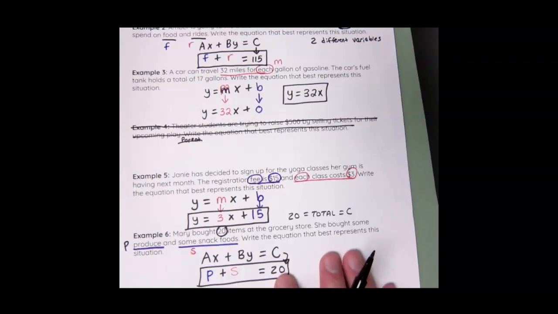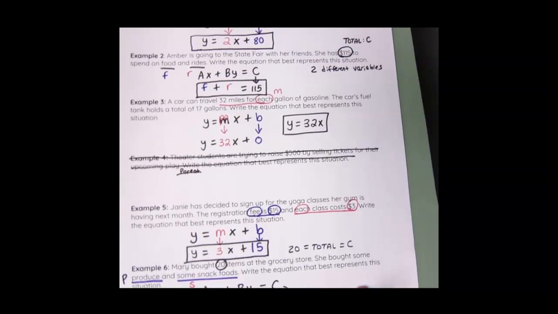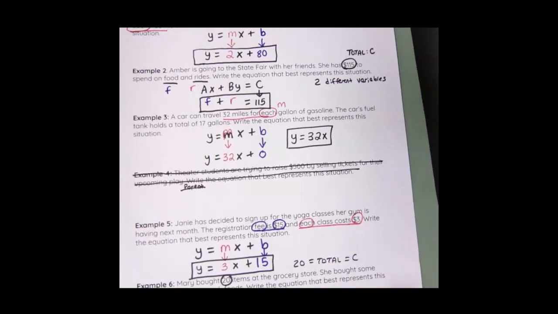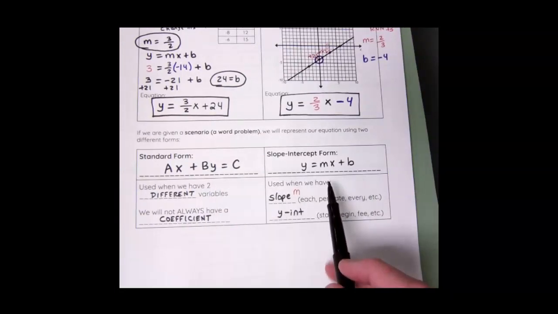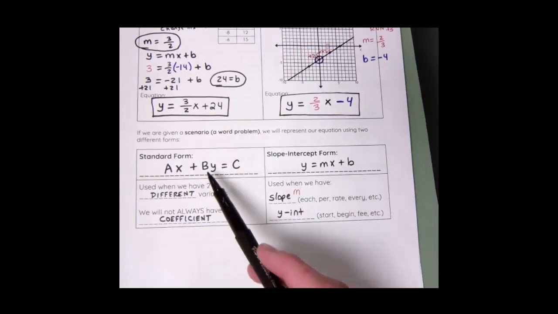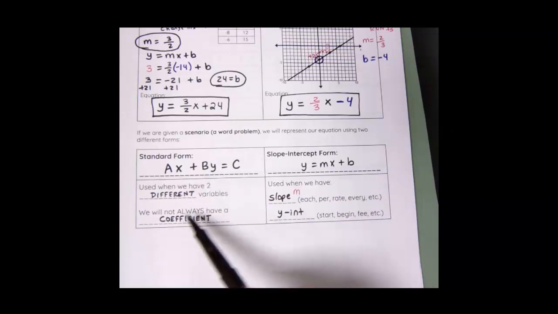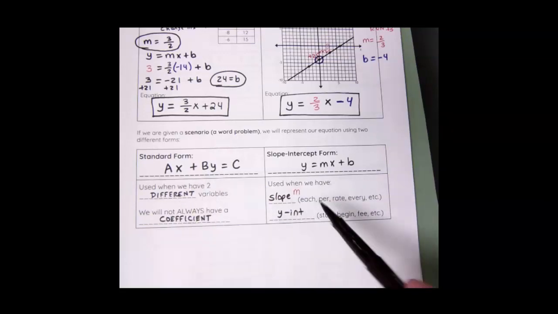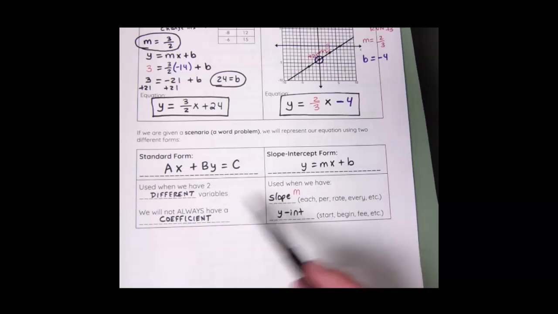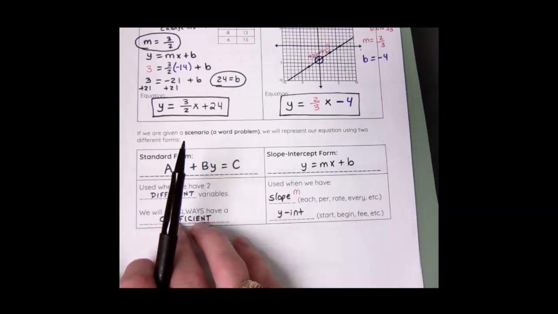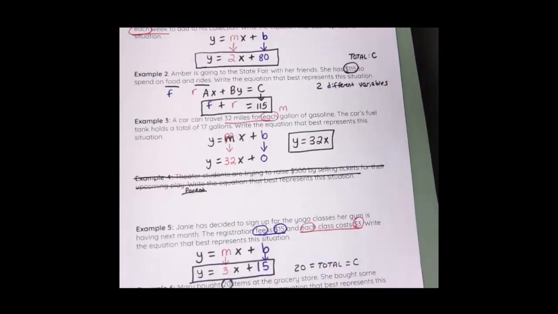Okay, so flip it over and work on the demonstrate side. You guys got this. Just ask yourself, okay, first of all, am I dealing with standard form or slope-intercept form? The way you figure that out is standard form is you have 2 distinct variables. Slope-intercept form, you're using words like each or per or rate or every. So which one you're working with, that would determine which equation you use, and then you go for it. Okay, so you guys got this. Good luck.